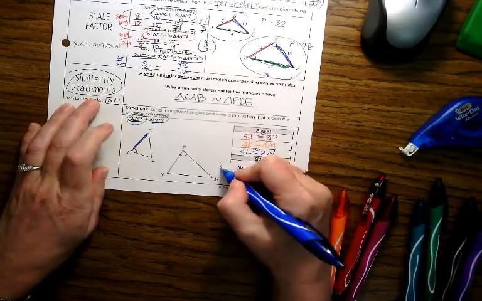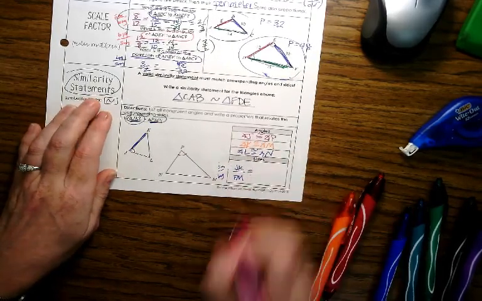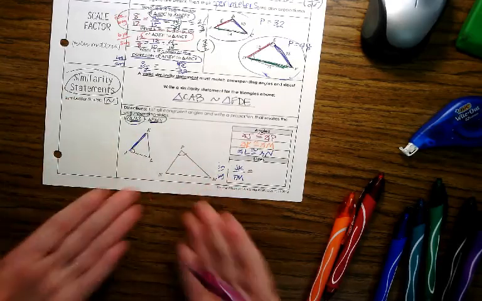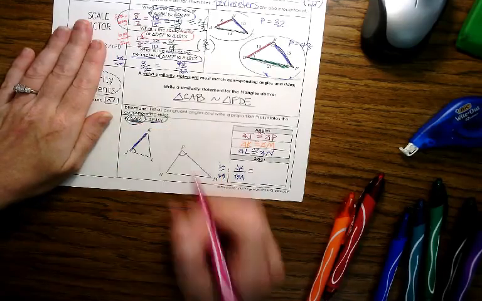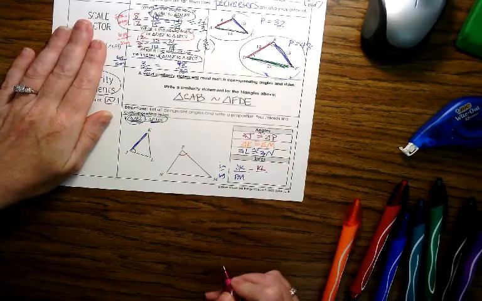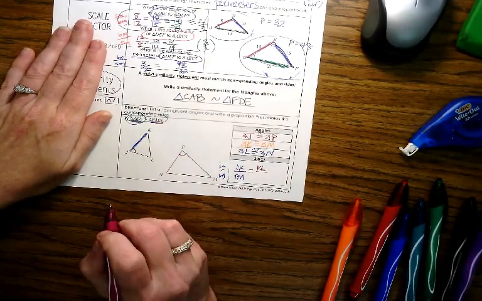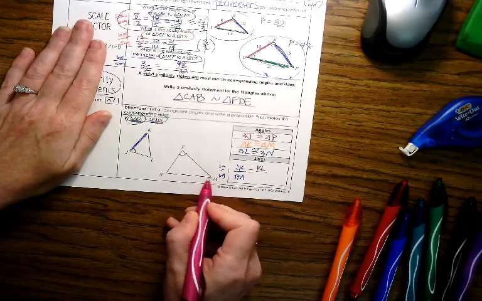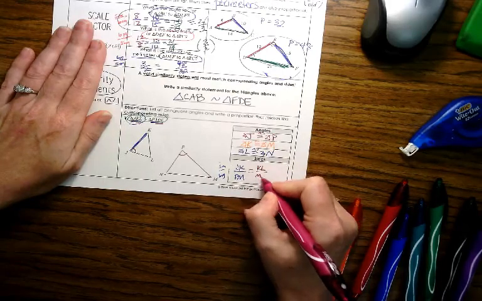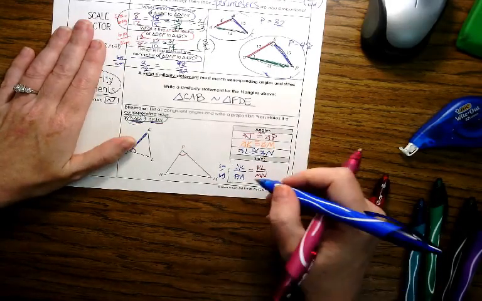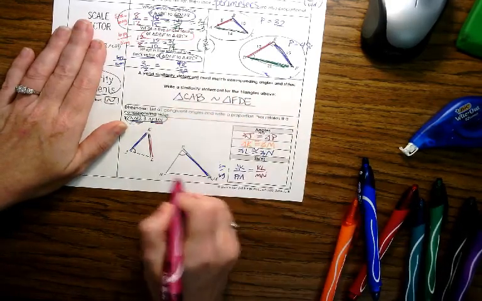Okay? When I go to make the next one, you get to pick which side you want to do next. So, what do you want to do next? KL. KL? What is KL going to correspond to? MN. Now, could I say it NM? Yeah. You could. NM is the same as MN. They are the same to me. But I'm going to stick with alphabetical because I'm that way. So JK went with PM. KL goes with MN.